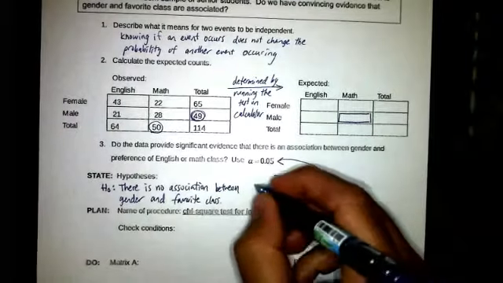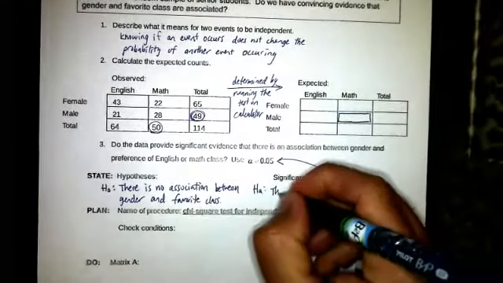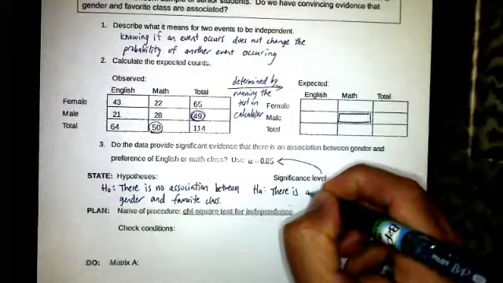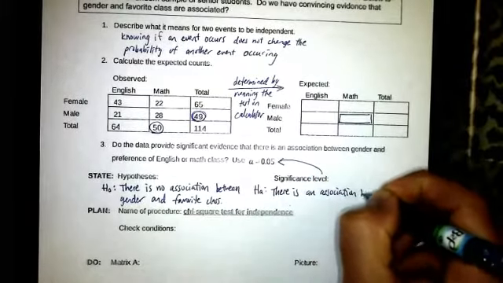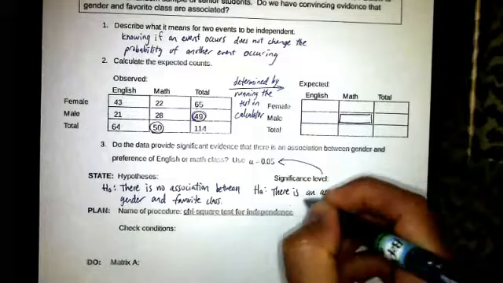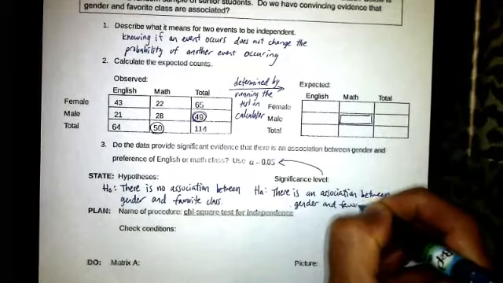The alternative hypothesis is pretty simple. It's the opposite of that. So there is an association between gender and favorite class.